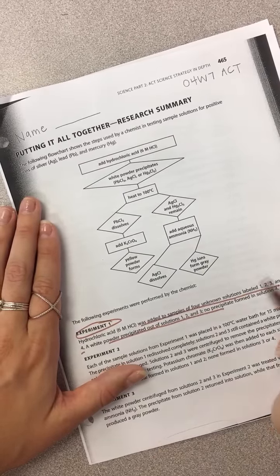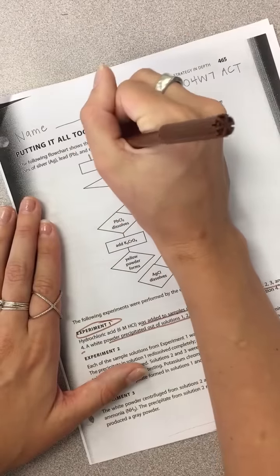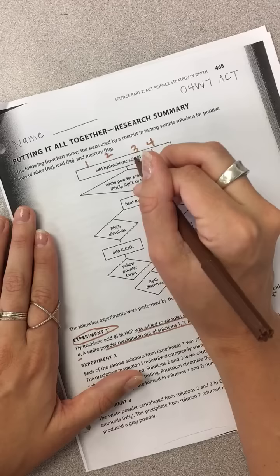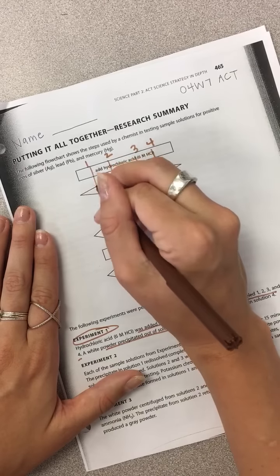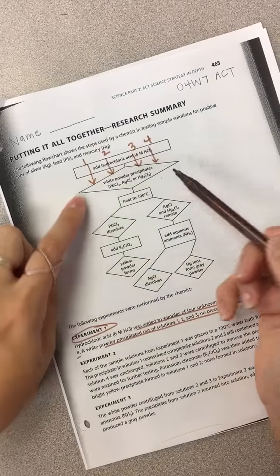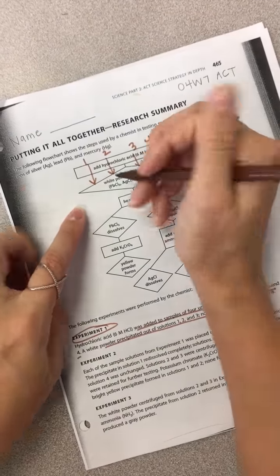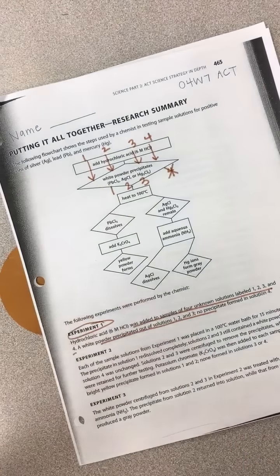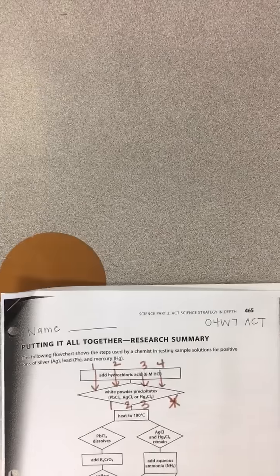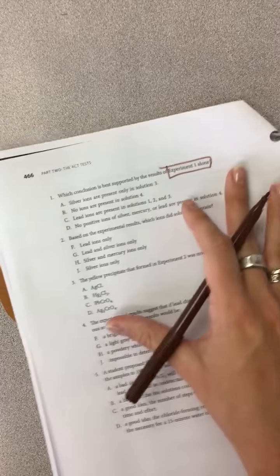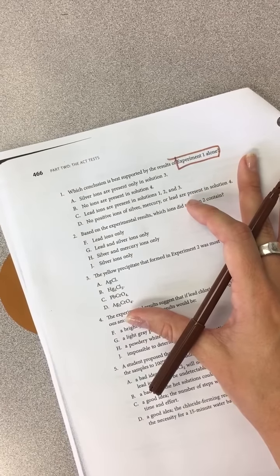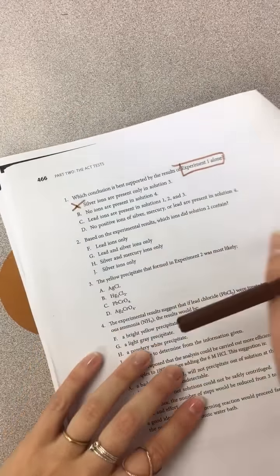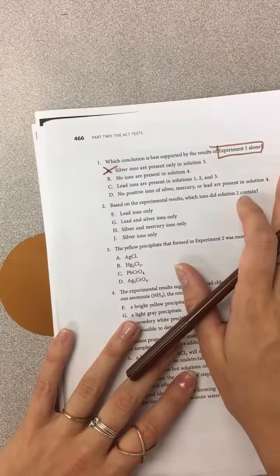If we look here, we had solutions 1, 2, 3, and 4. We added that to it. And this precipitate came from 1, 2, and 3. So we can take 4 out. Okay. So, silver ions are present only in solution 3. We can't guarantee that yet because it had the same results as 1, 2, and 3. No ions are present in solution 4.